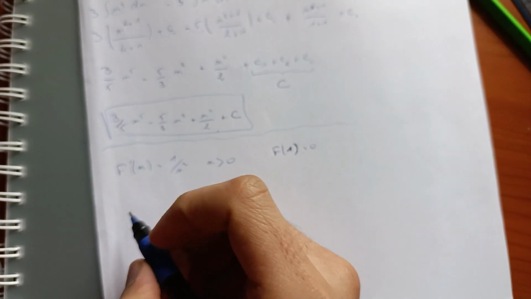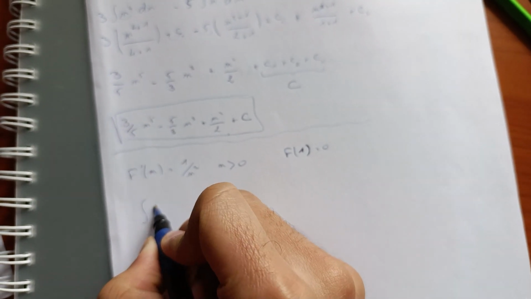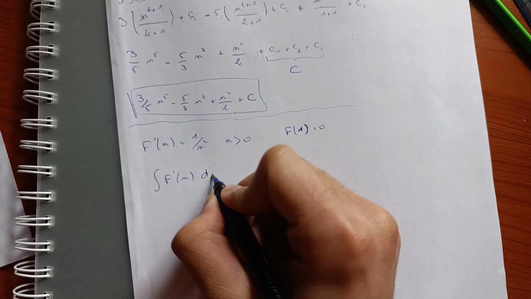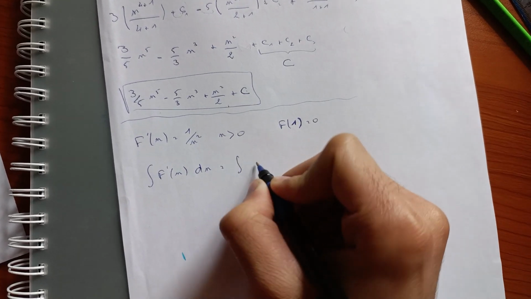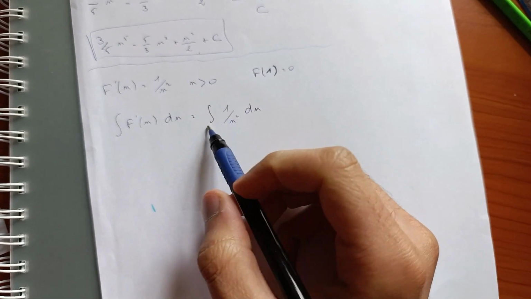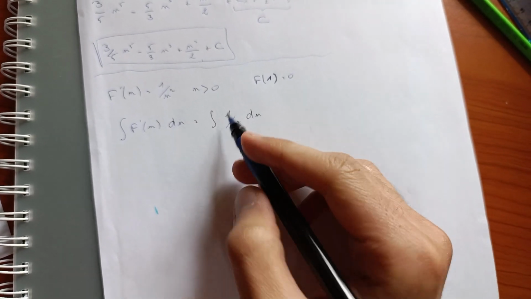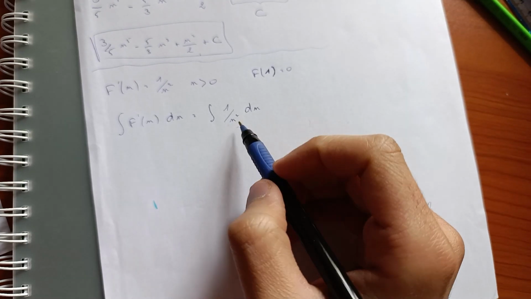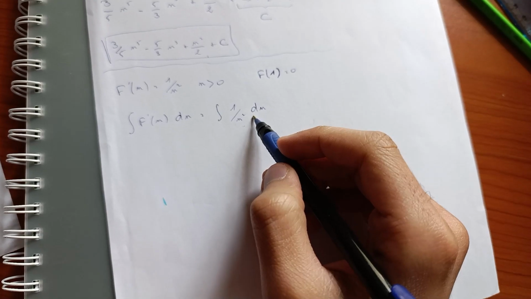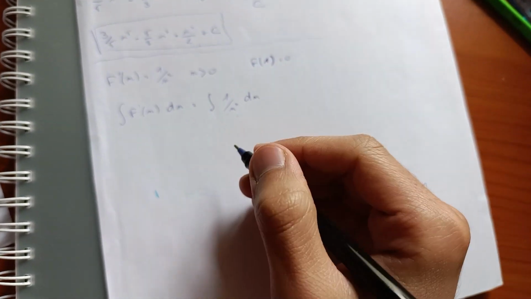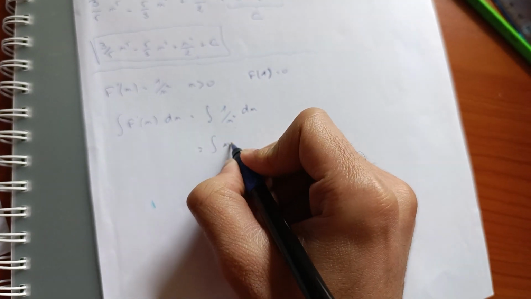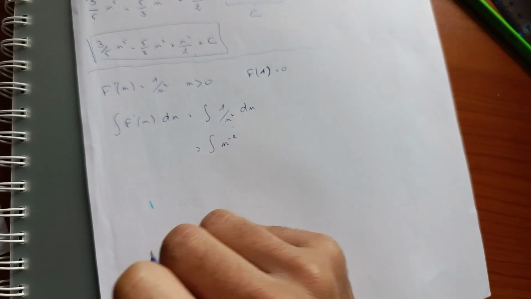So first I need to find the integral. How to do that is that I need to do the integral of f prime of x dx, which is the integral of 1 over x squared dx. So now I need to find the integral of this, but I don't have a formula for 1 over x squared in my table, so I need to rewrite it. How to rewrite it? I just take x squared to the top, which is x to the minus 2, right?